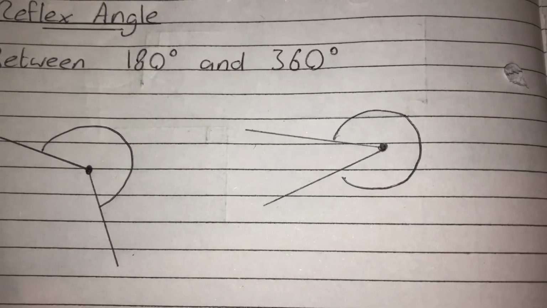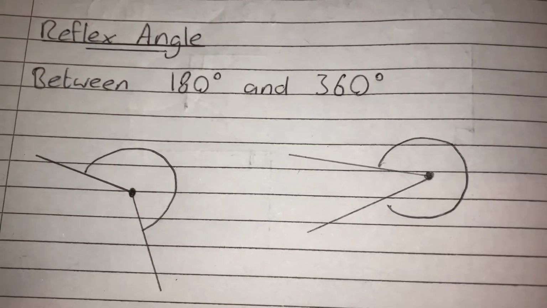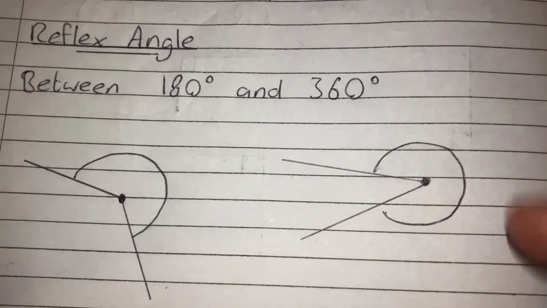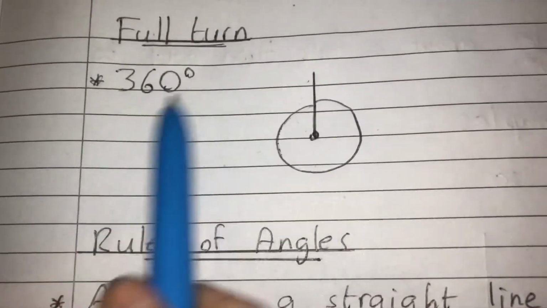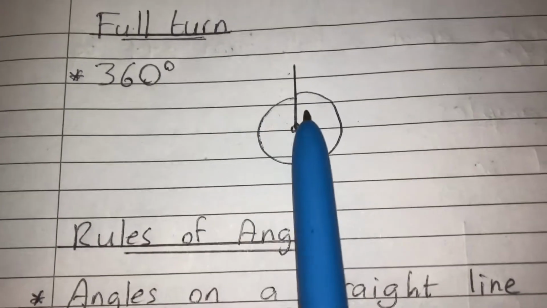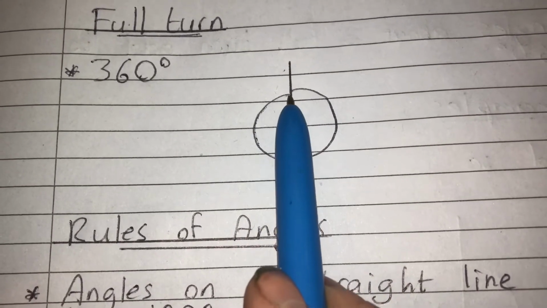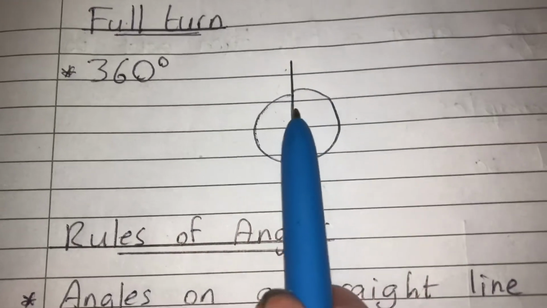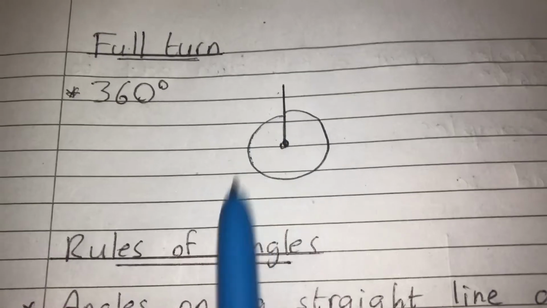So 181, 200 degrees, 270 degrees, all examples of what's known as a reflex angle. And then the largest angle referred to today is 360 degrees, which is what's known as a full turn. The reason for that is because if you were to, again, let's imagine this was north, turn 360 degrees, you would end up facing the same direction.